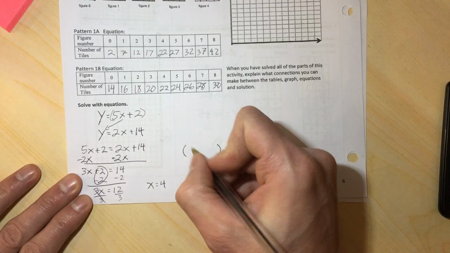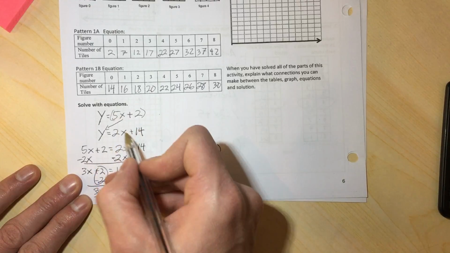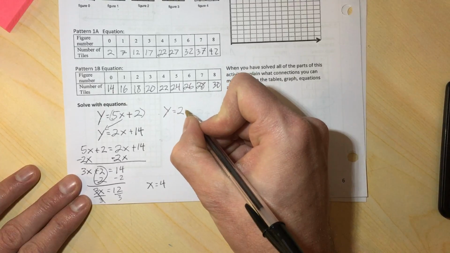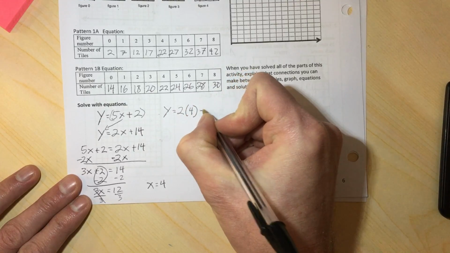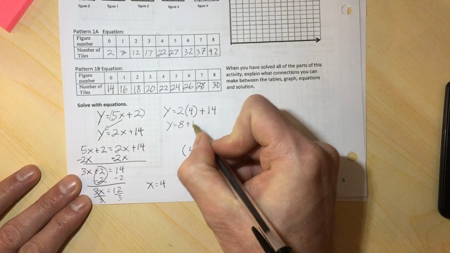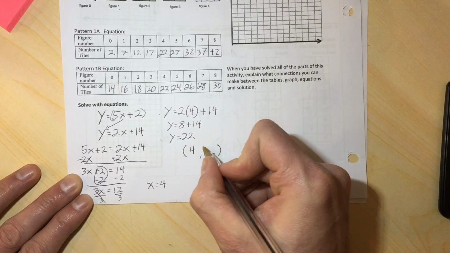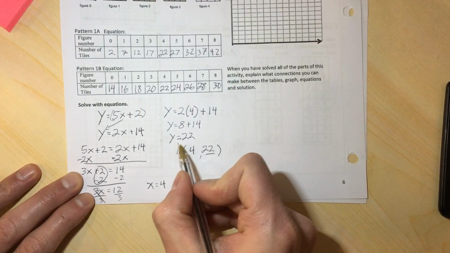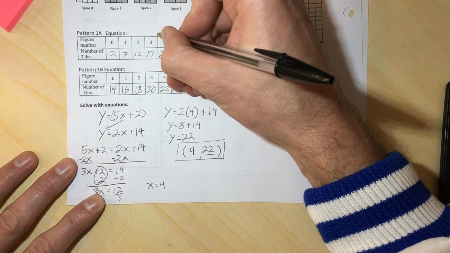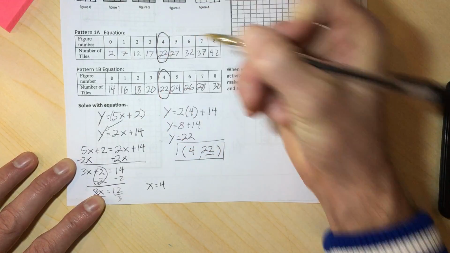Okay, so we have our x value of 4, but we're missing our y value, right? Well, the way you find the y values, you substitute it back into either equation. It doesn't matter which one you pick. I'm going to pick the second one, and I'm going to take 4 and substitute it in for x. And we have y equals 8 plus 14, and we have y equals 22. Okay. So we have 4 and 22, right? Well, if we look back up at our 2 tables here, you'll notice that we have (4, 22) right here, and we have (4, 22) right here.